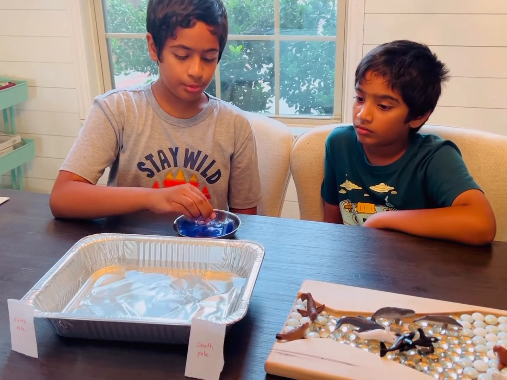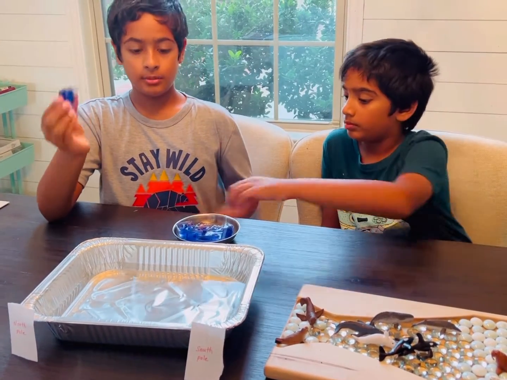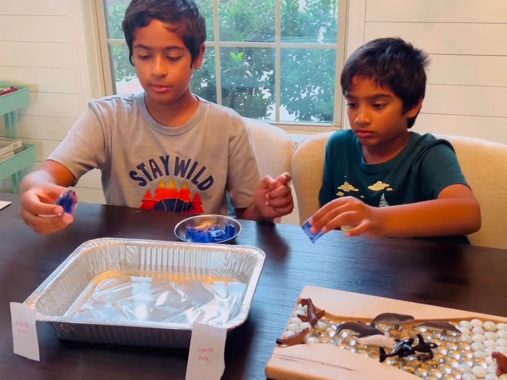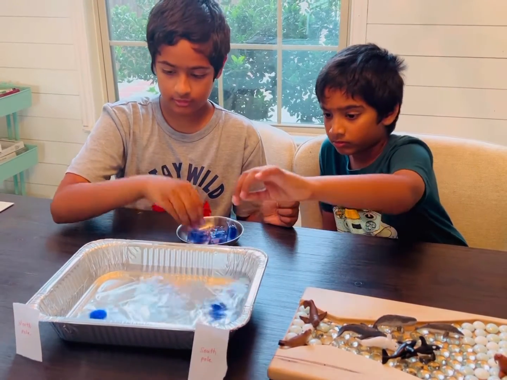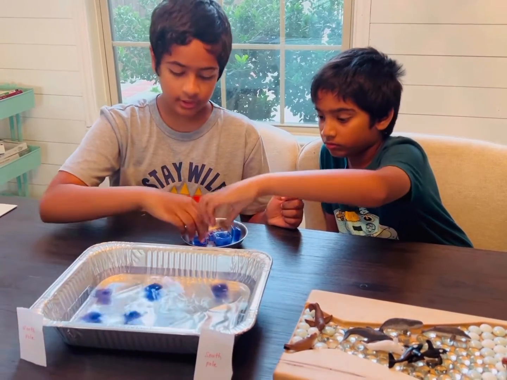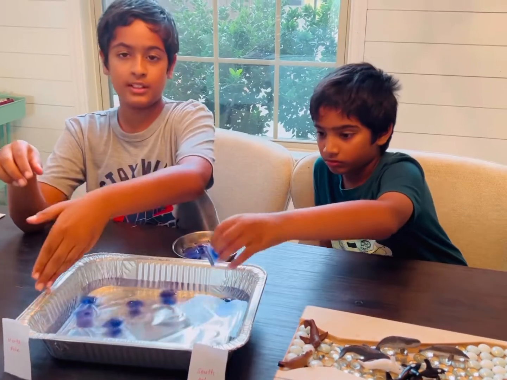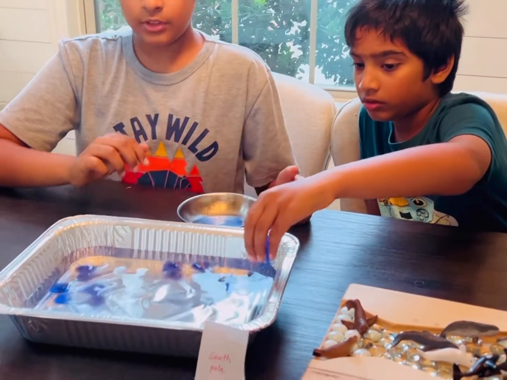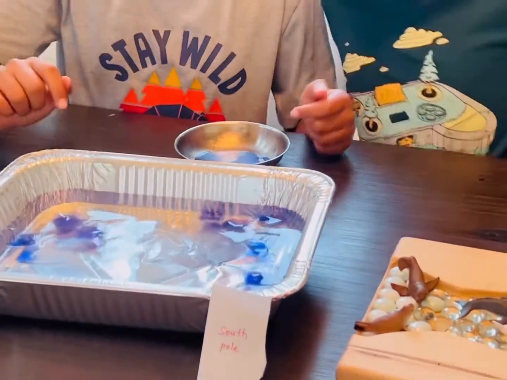Now we should put all the ice in the water. Iran, you could pour all the ice in this side. I'll pour it in this side. The reason why we're pouring ice near the sides is to represent, this would be the South Pole, this would be the North Pole. Okay, so as you see, all the ice is moving in like a rotation.